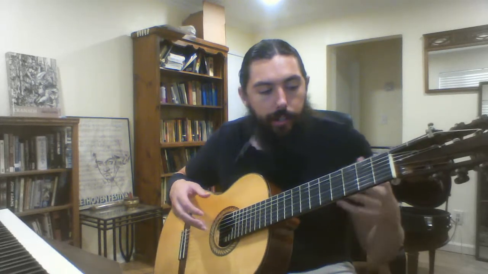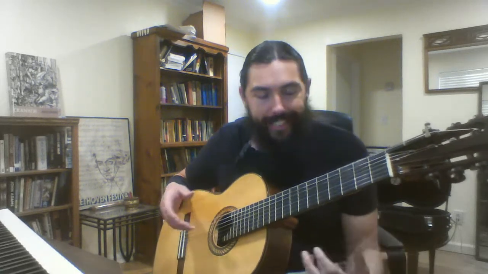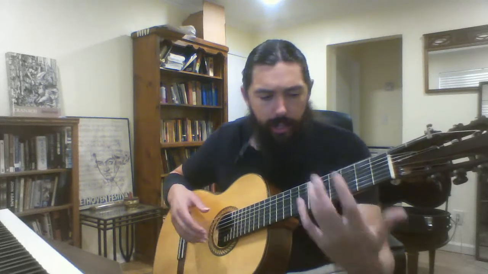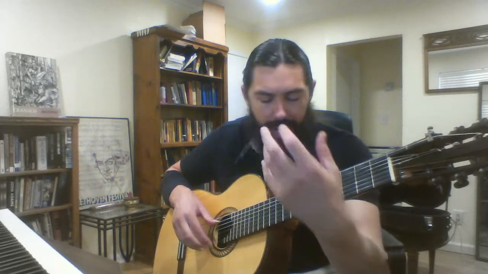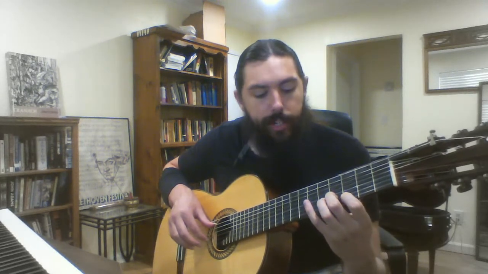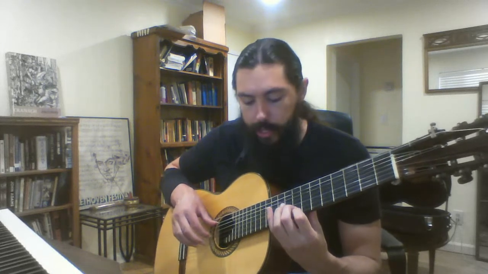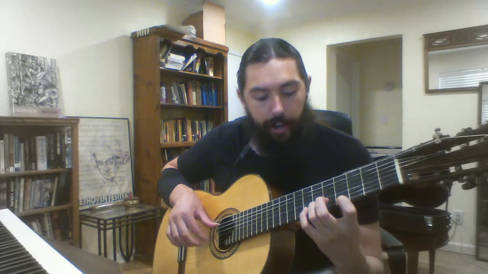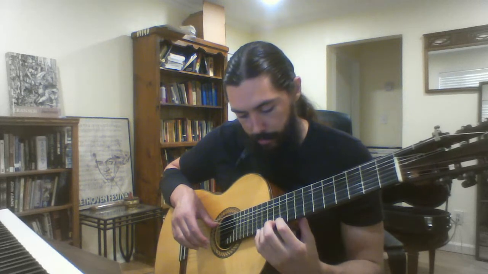So sequence is what happens when you take a musical idea, a motive, and you restate it at a higher or lower pitch. Sequence is just a type of thematic development. So when we take this, he's restating it at a higher pitch and then yet again at a higher pitch, and then we take the second motive, we state it, and then we restate it higher, and then he restates it higher, like that. So that's the idea of sequence.